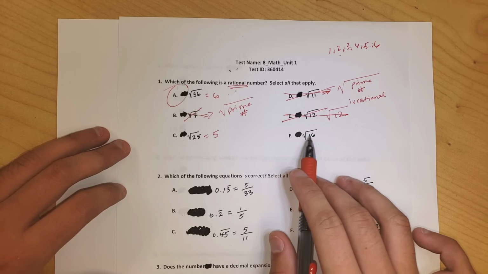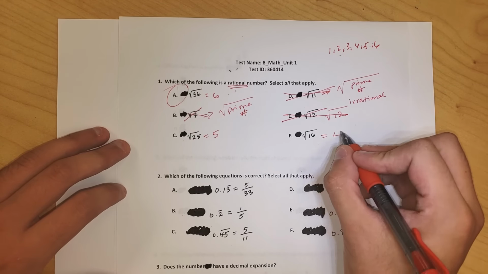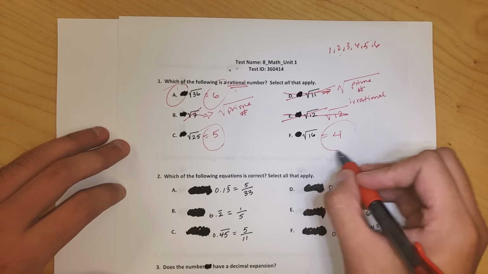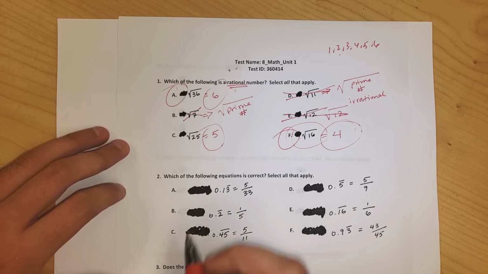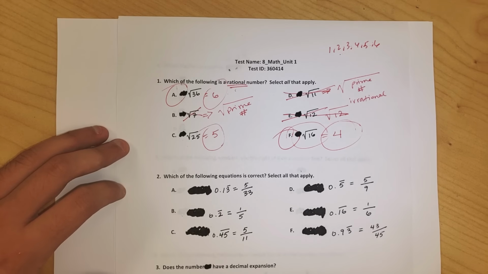Square root of 16 is going to be 4, and just like 5 and 6, 4 is a rational number, which means the square root of 16 is rational. And so we get F. So we get A, C, and F as our answers, and those are the ones we select.